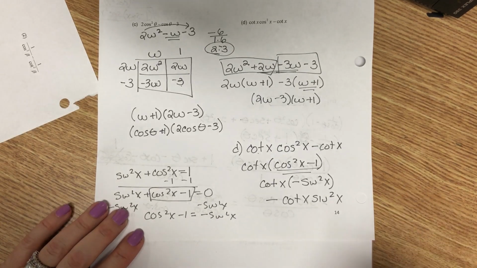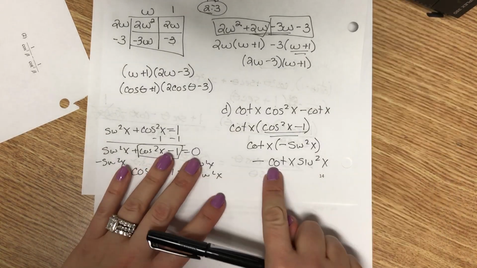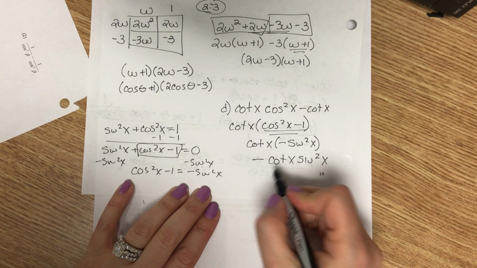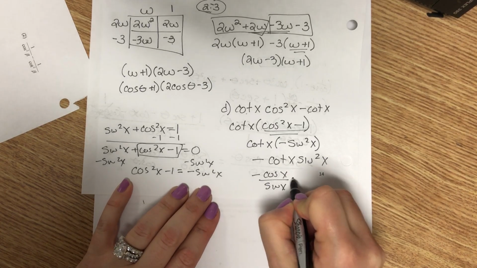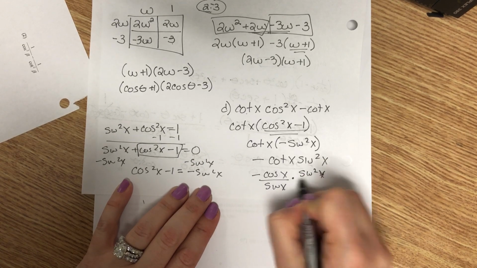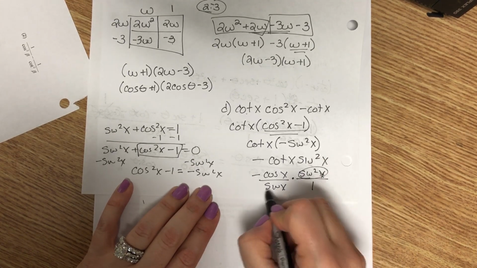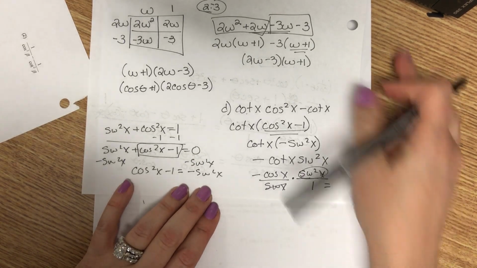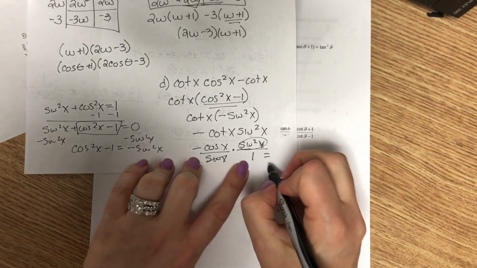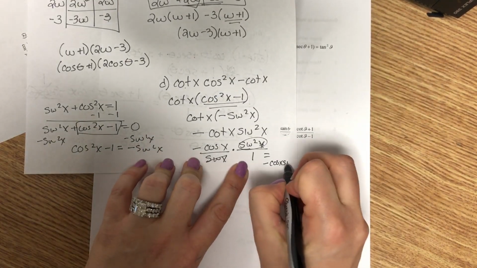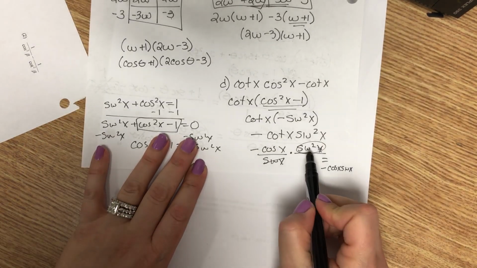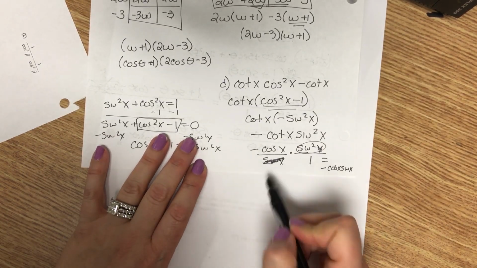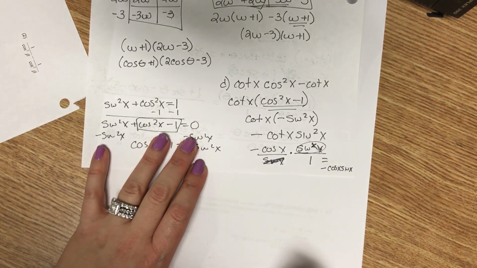Oh, no, I'm going to keep going, because guess what? Cotangent is cosine over sine times sine squared. So one of these can eliminate this one. So our final answer, that was exciting, is negative cosine x sine x. Oh, squeezed in the bottom. Because this is sine times sine. So one of them can eliminate with the denominator.